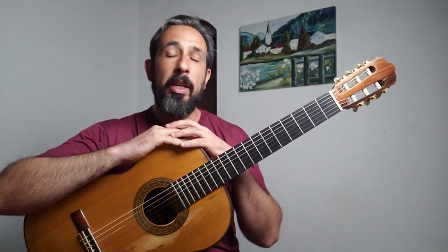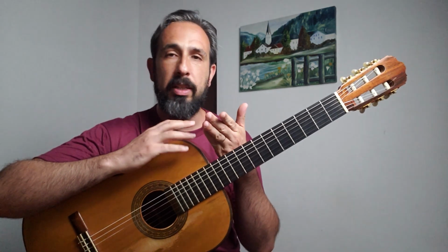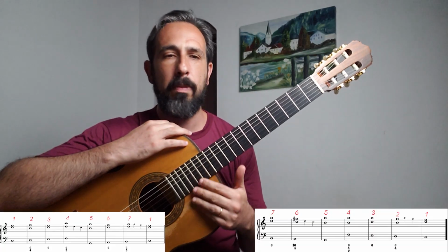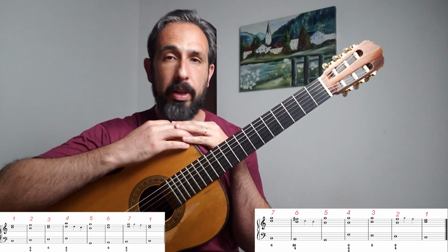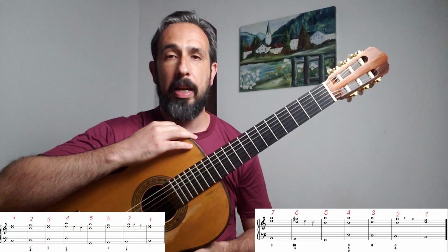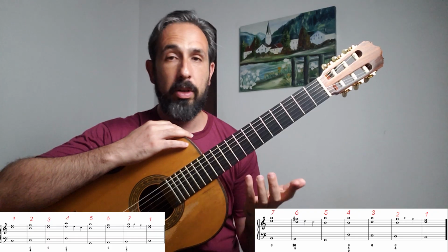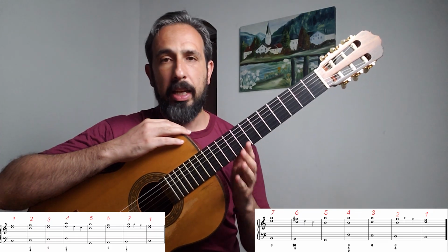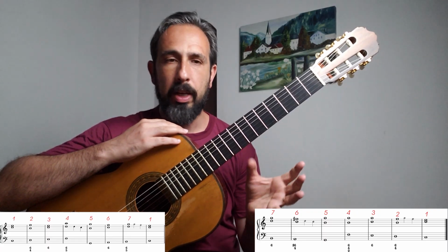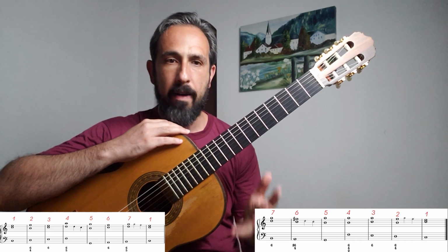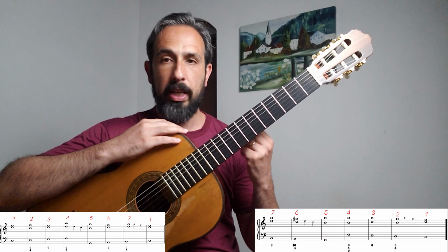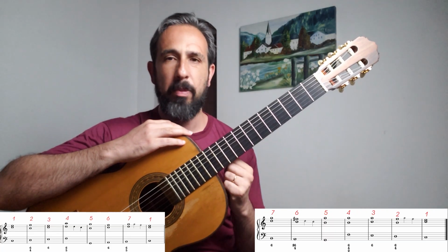Hello guys, today I'd like to share some thoughts on the rule of the octave and how we can practice it with more musical sense, not just as a theoretical tool. The first thing is that the rule of the octave is not just a theoretical tool, but a very practical tool. And how can we practice this with more musical sense?